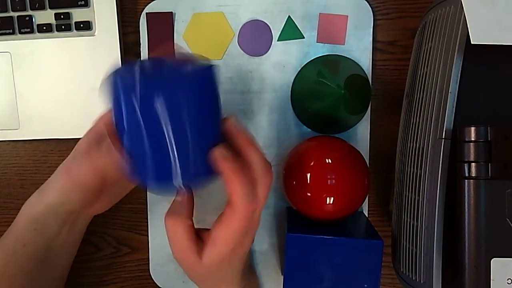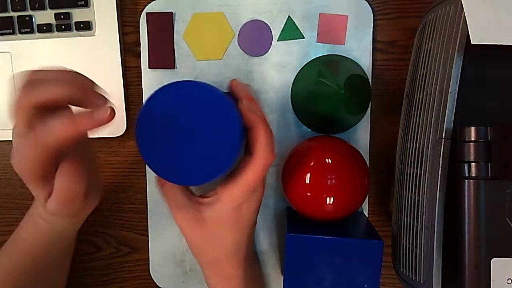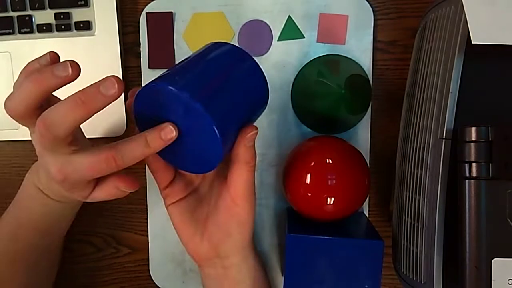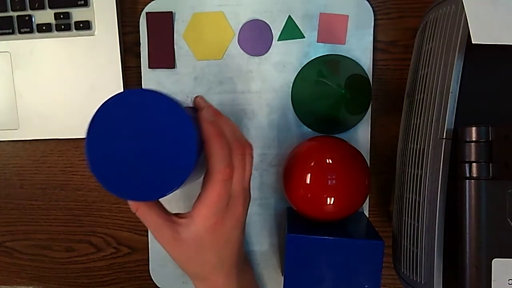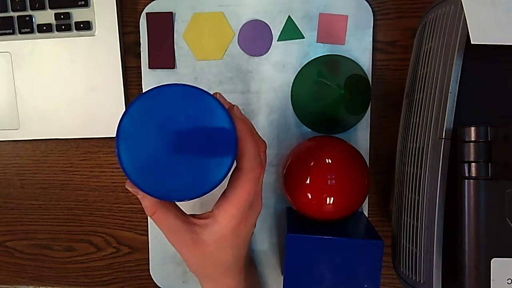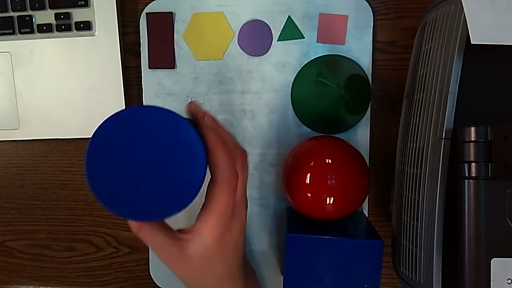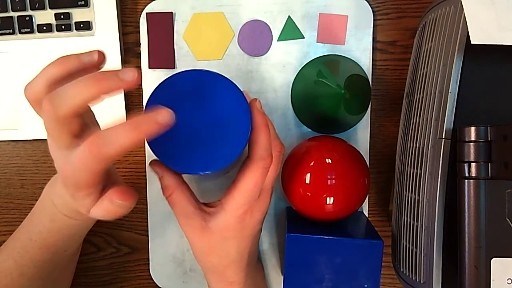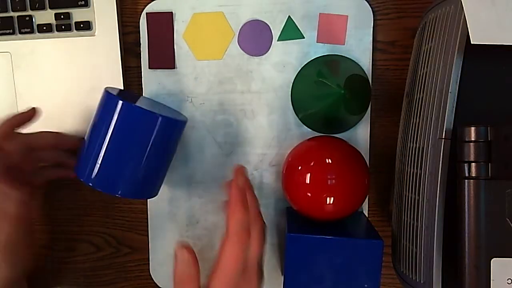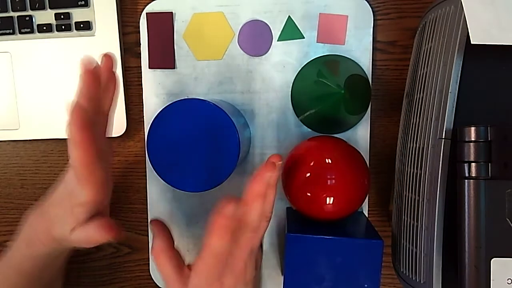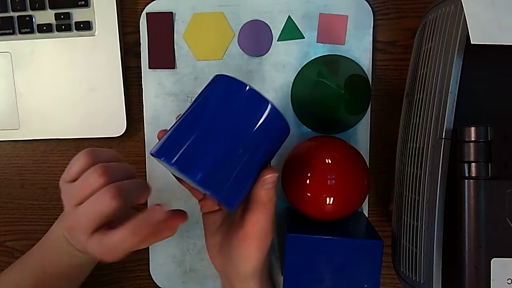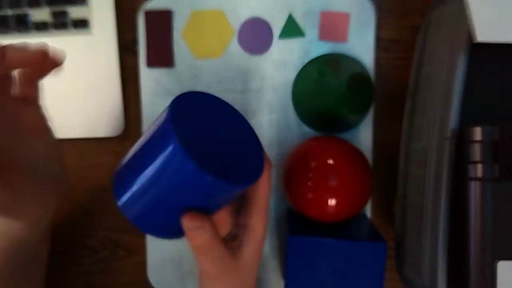Everyone say cylinder. A cylinder is special because it has 2 circle faces. Will you grab that iPad, please? So I've got my cylinder, and a cylinder can roll if I lay it there, but like this, it doesn't go anywhere. So this is our cylinder. It has 2 circle faces.